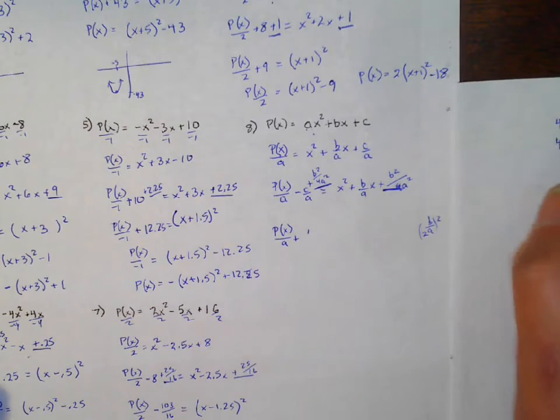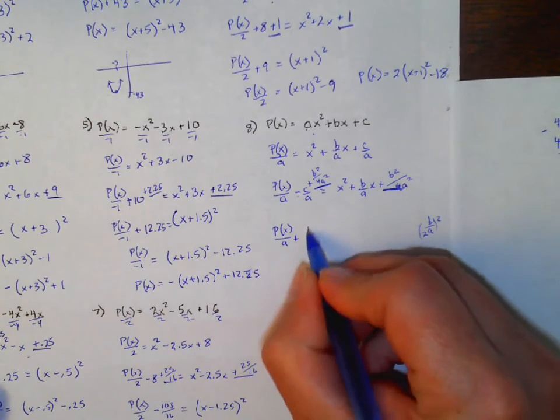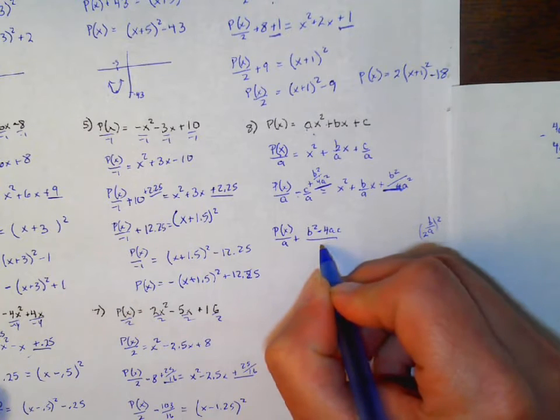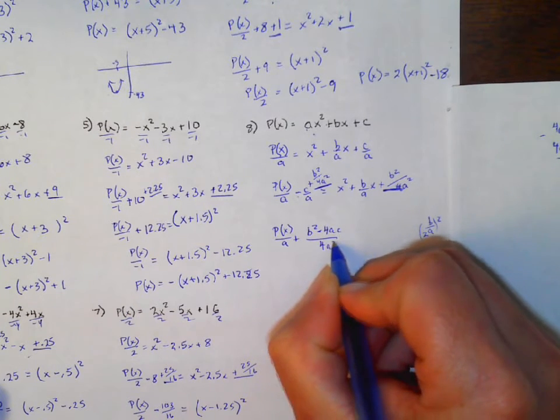And actually this is a minus here, right? If I arrange this a little bit, it'd be b squared minus 4ac over 4a squared.